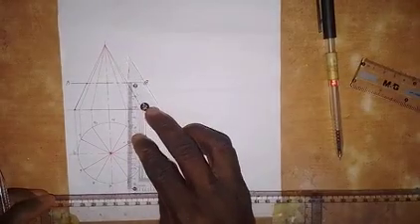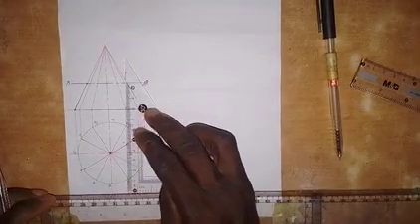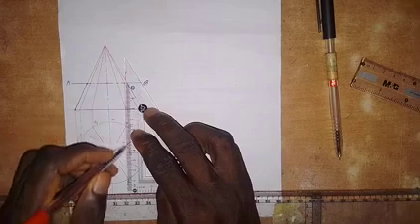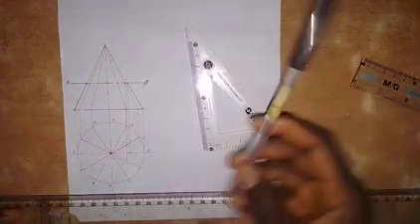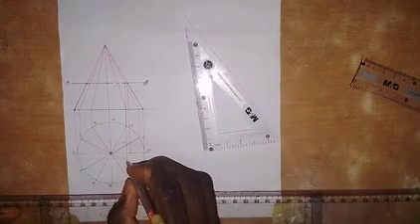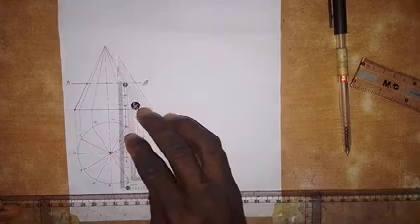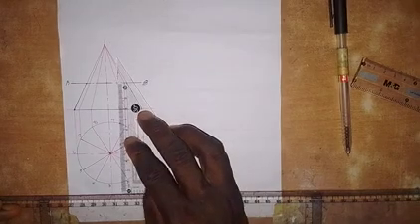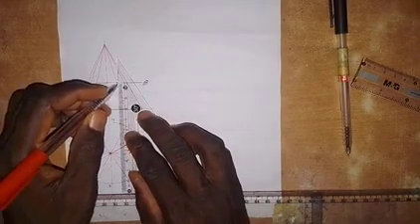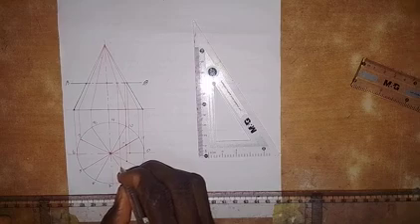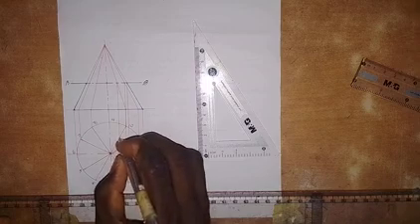Then from this point also, that is for 1 and 11, so we draw a vertical line into the plan. So it touches 1 at this point and it touches 11 at this point. Then for 2 and 10, which is this point here, we draw a vertical line down. Okay, it touches 2 at this point and it touches 10 at this point.